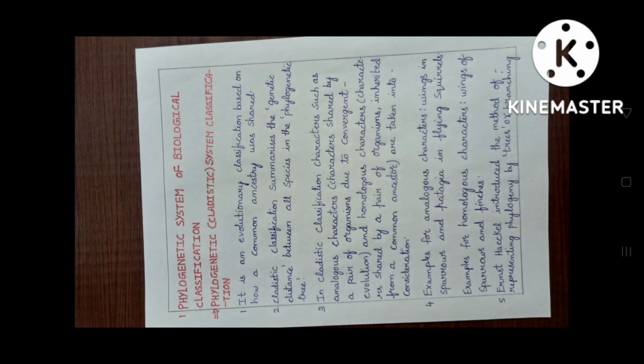In which classification? Cladistic classification. Characters such as which characters? Analogous characters, characters shared by a pair of organisms due to which evolution? Convergent evolution, and homologous characters. Which characters? Homologous characters shared by a pair of organisms inherited from which ancestor? Common ancestor, are taken into consideration.